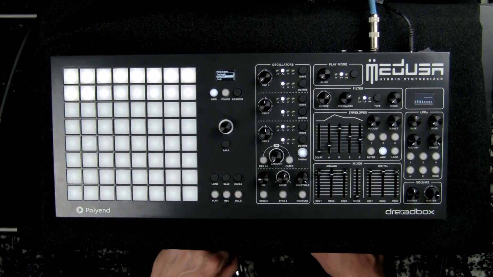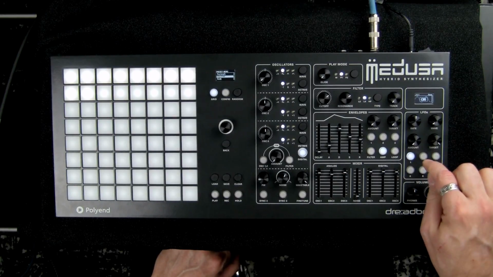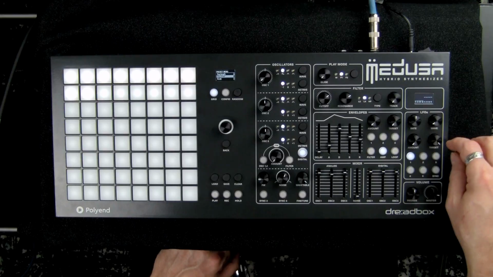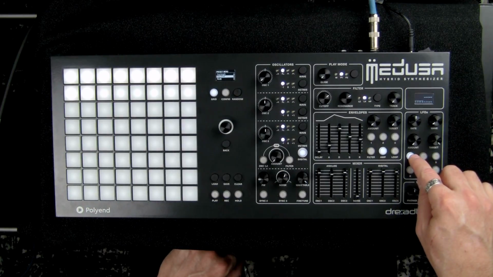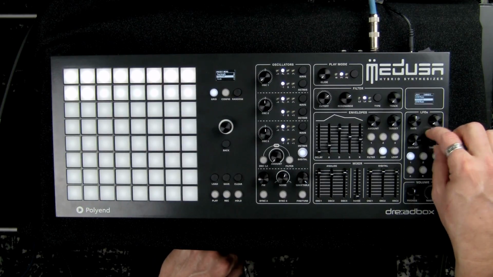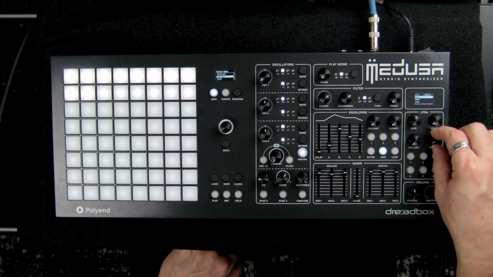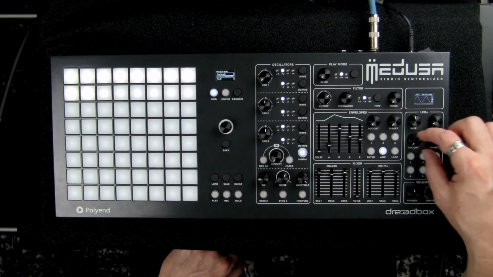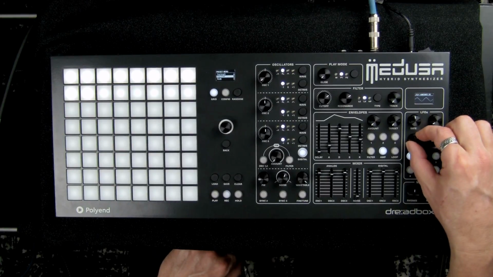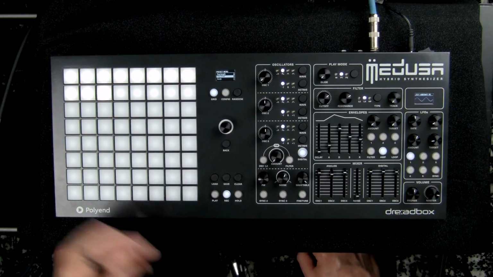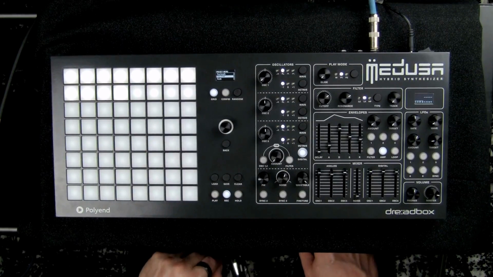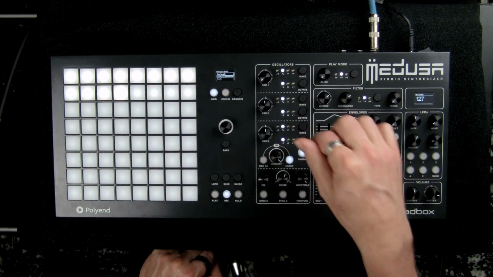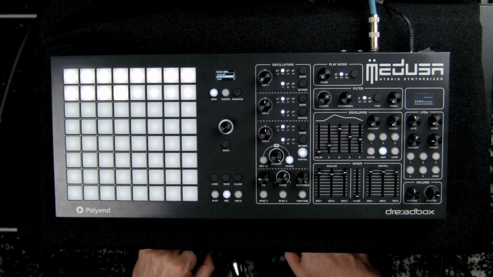Right here, we could turn on an LFO, select a target that is, let's just do overall pitch, and we'll get it at a certain rate and a good amount. So that's going to be weird. And on this one, let's just turn up the filter modulation. I guess that's what it's set to.